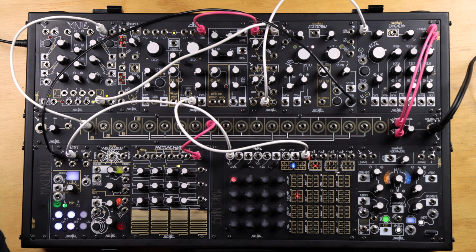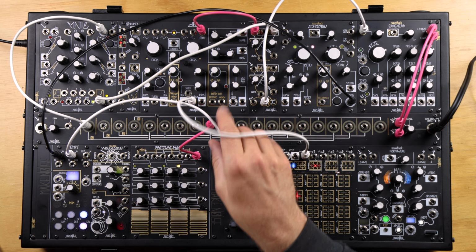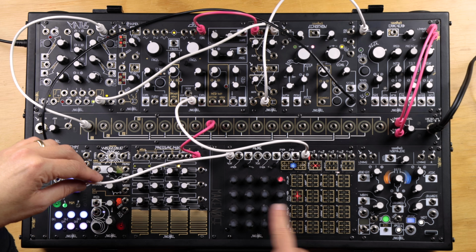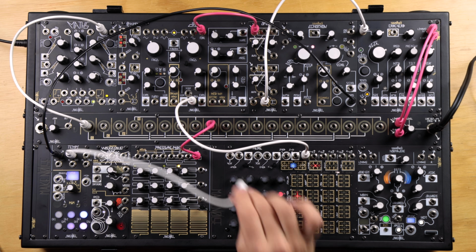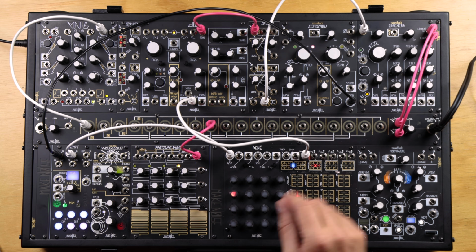Okay, so let's patch. Let's start with the triggered arpeggios. The concept here is that the Rene is running constantly at a medium fast clock rate on the X channel.